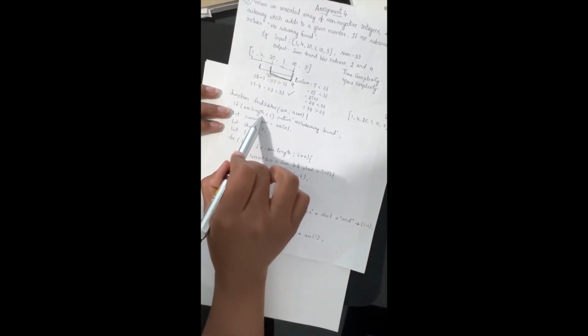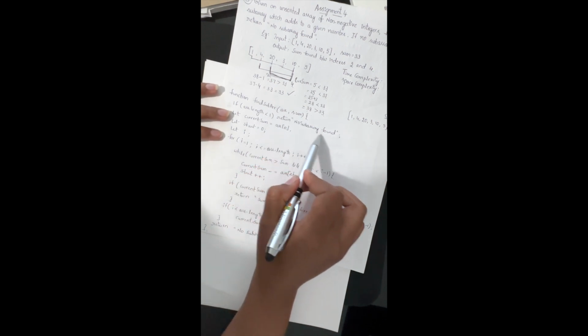Now let's check with the given example, which is 1, 4, 20, 3, 10 and 5, and the sum is 33. So first, if array dot length is less than 1, then we need to return no subarray found. Array dot length is 6, so this condition does not satisfy. Let's say current sum is array of 0, which is 1, and the starting index is 0, and in the for loop we are starting from I as 1, so I equals 1.